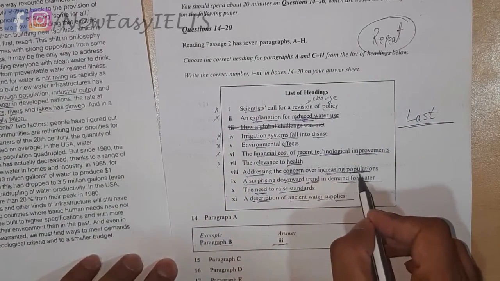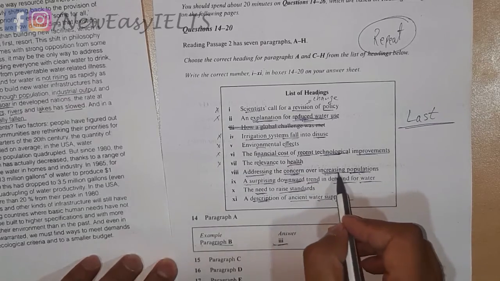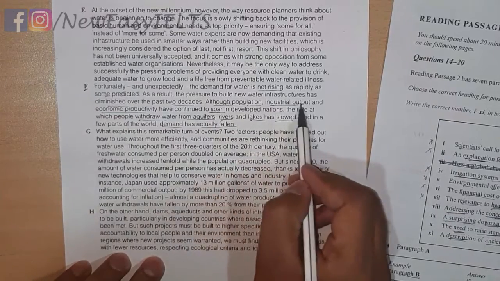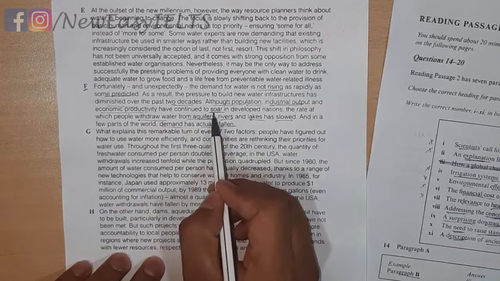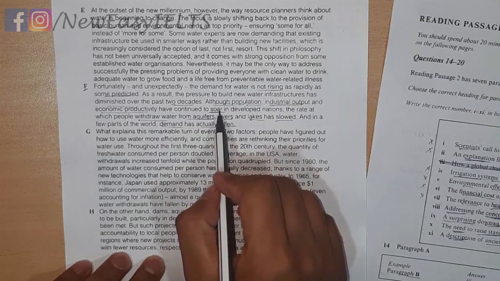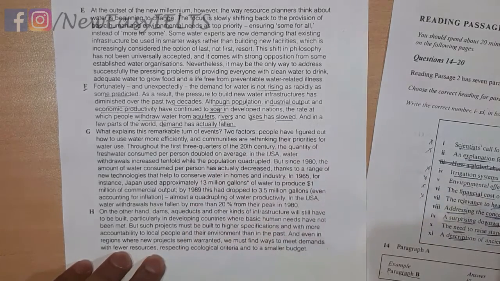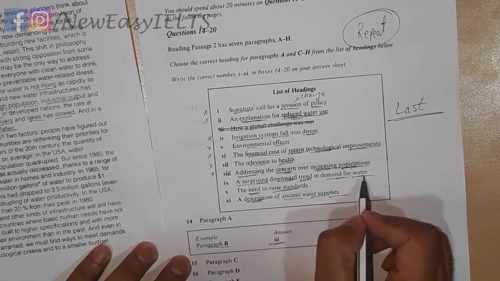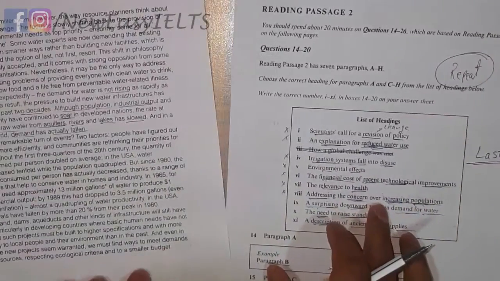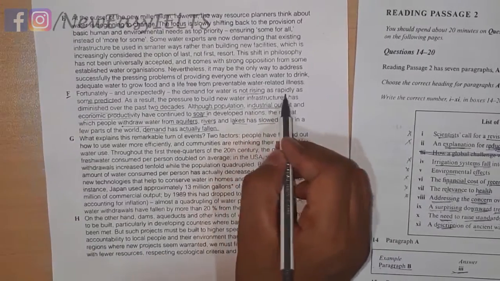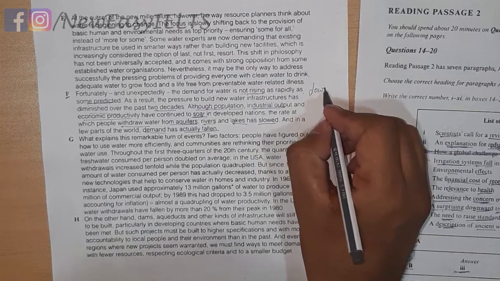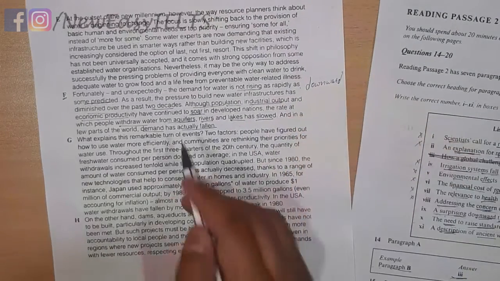Addressing the concern over increasing population. We do have the keywords increasing and population, as you can see here: although population, industrial output, and economic productivity have continued to soar. Soar means increase, but we do not get anything about concern or concerns. So this one is also not correct. A surprising downward trend in demand for water. So that seems to be good. The demand for water is not rising as rapidly as some predicted. It means there is a downward trend. Just put it down there.